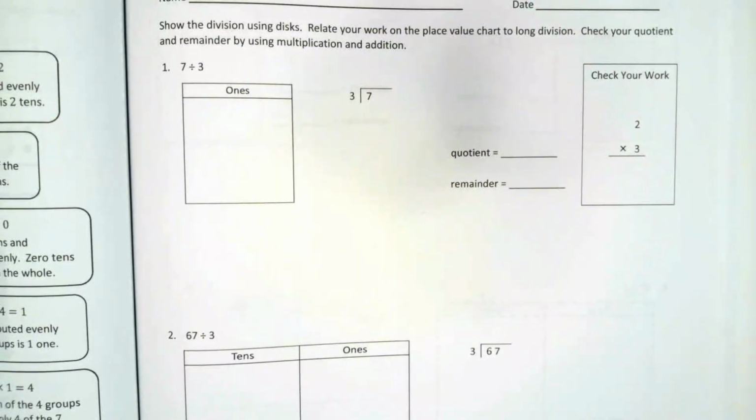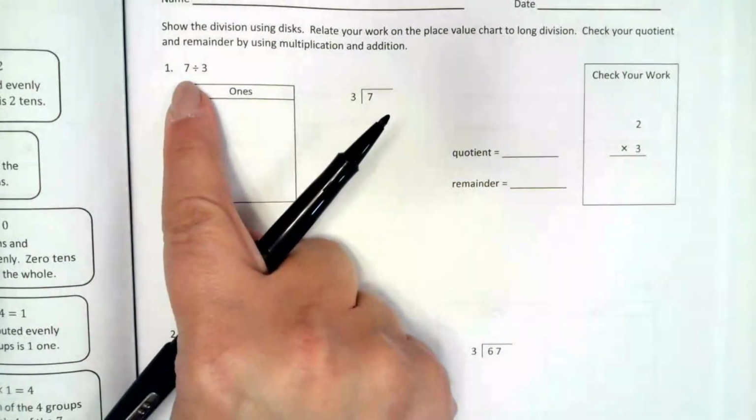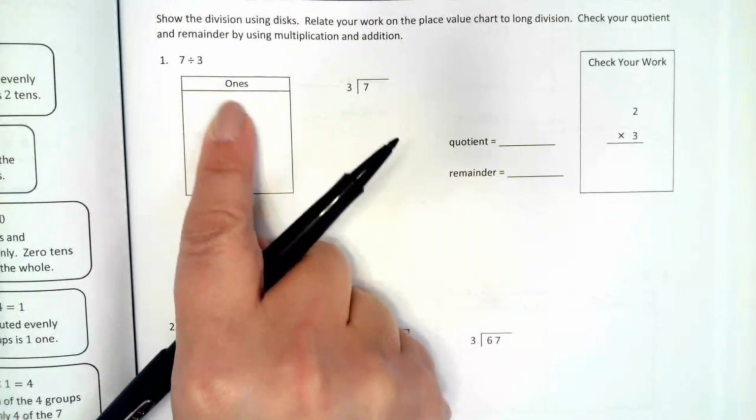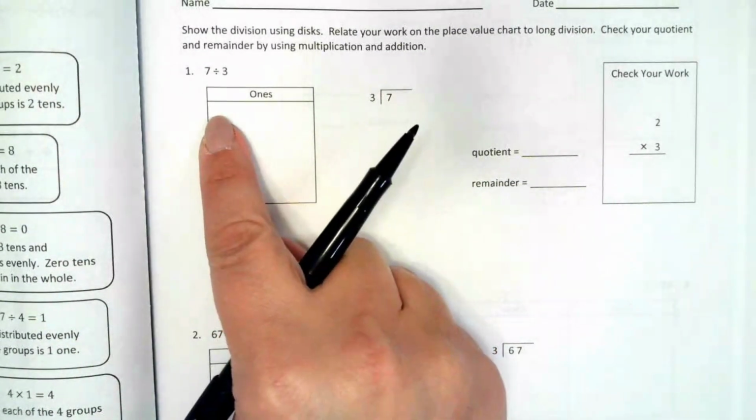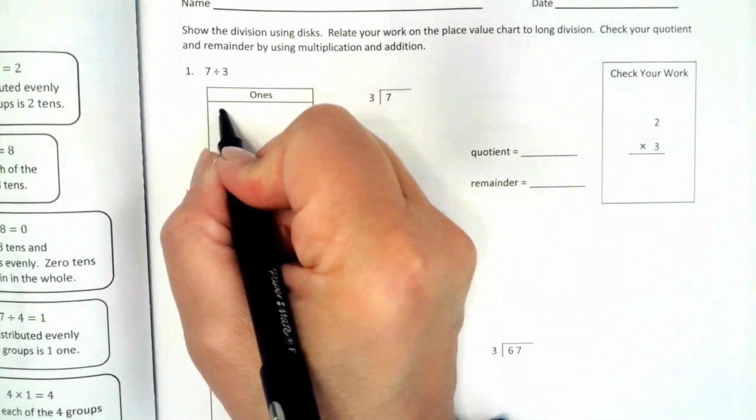Okay, let's work on the homework problems on page 193. We're going to start with 7 divided by 3 using place value discs. So we're drawing 7 discs.